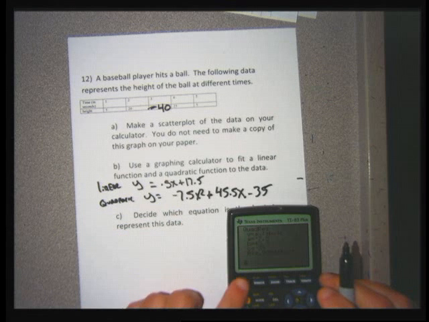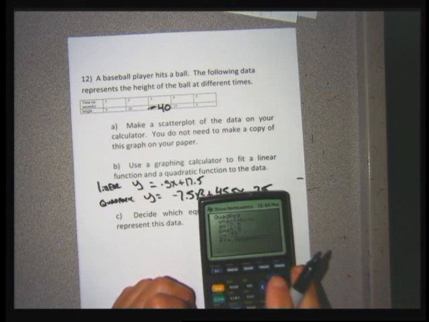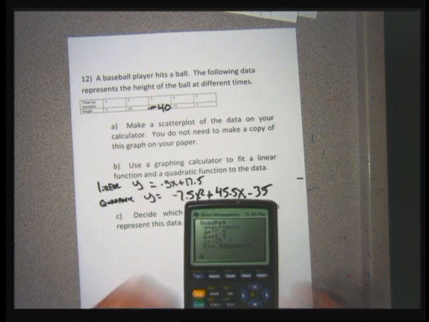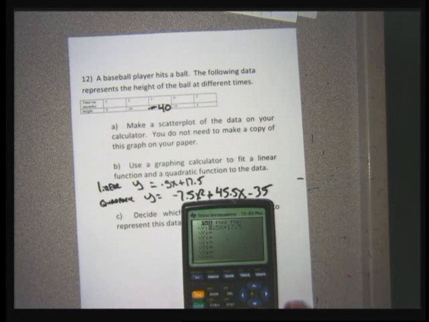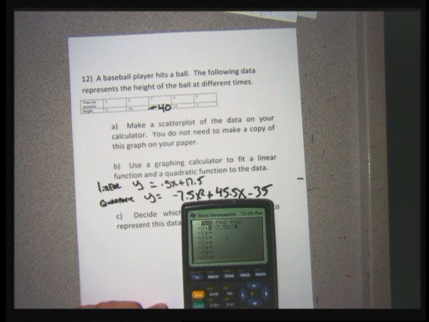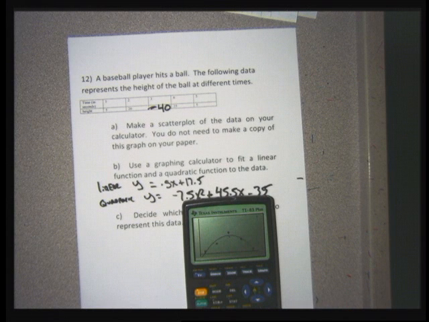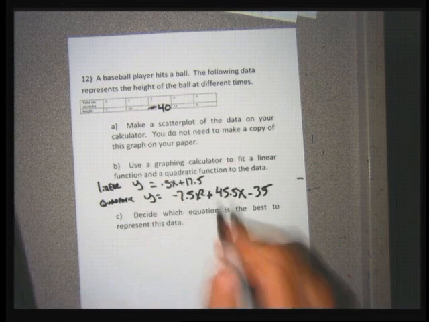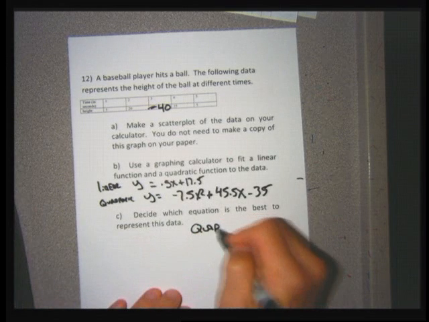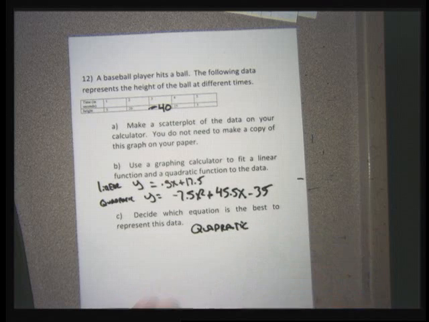If I graph that equation by going y equals, clear, negative 7.5x squared plus 45.5x minus 35, when I graph that, it's going to go much closer to the points, and so it's a good predictor. So the quadratic is definitely the better fit. So answering this question, the equation that maps the data better is the quadratic. You can just tell by looking that it's a better predictor.